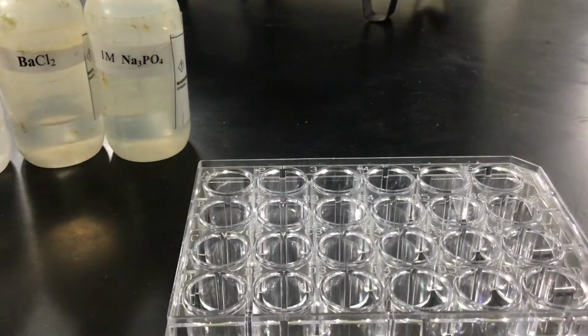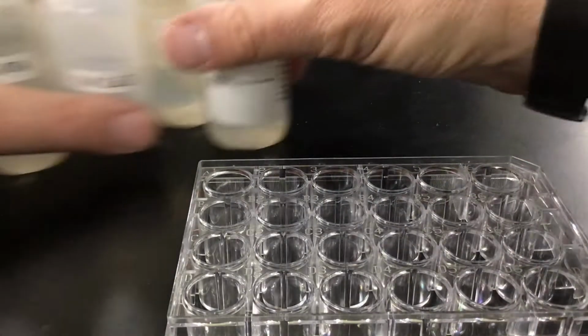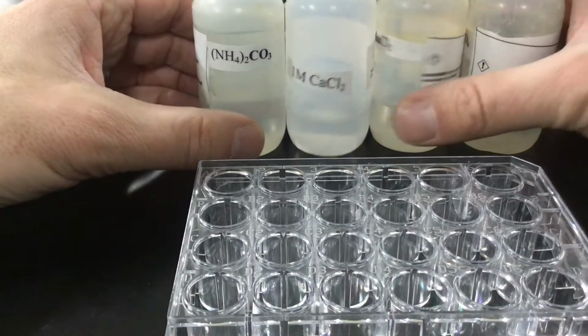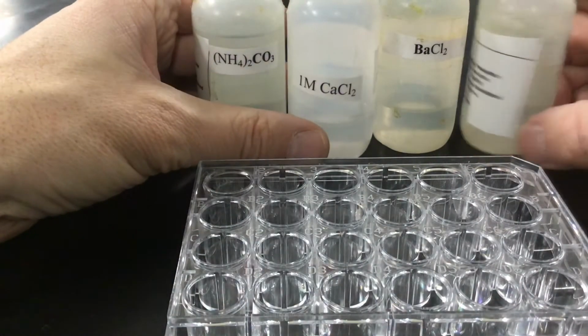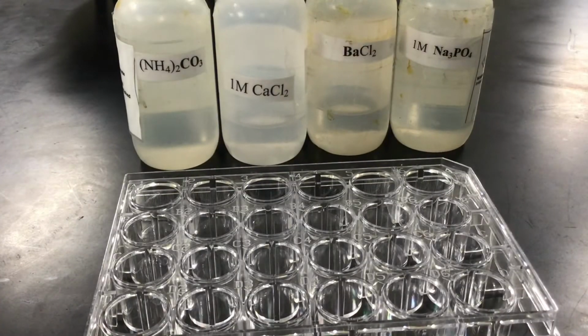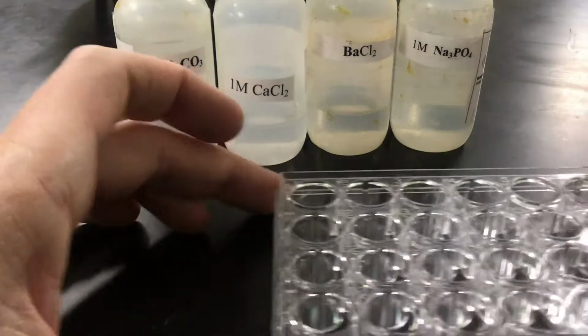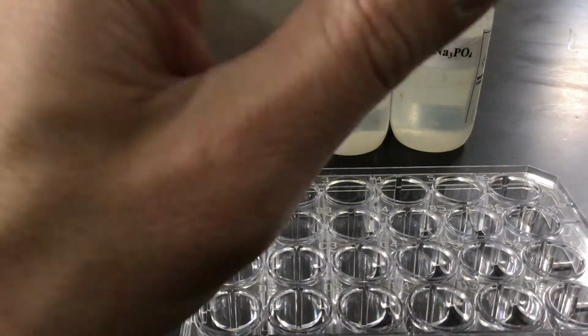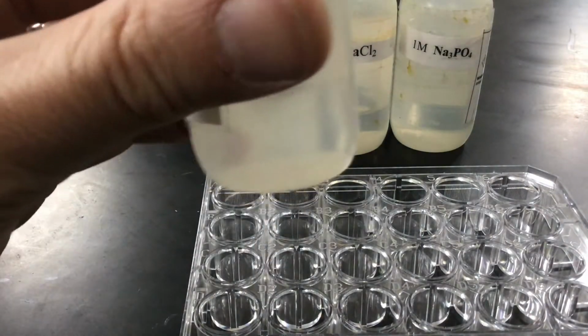And so how this will look is I'm going to take my solutions that I need. I believe those are the right ones that I have for it. And we are going to do a double replacement lab with it. So I'm going to take my ammonium carbonate.